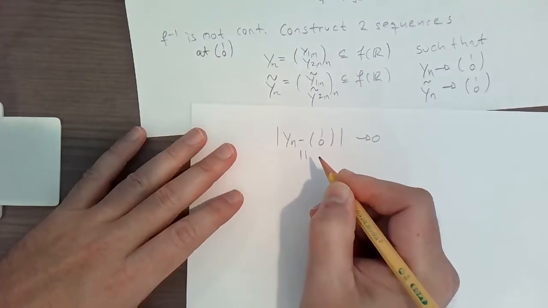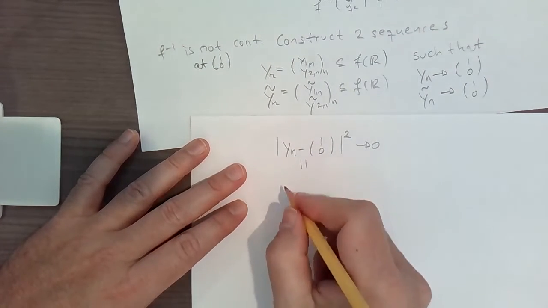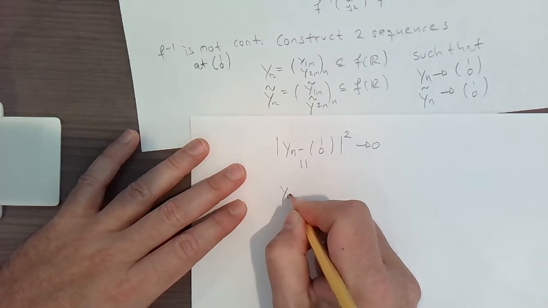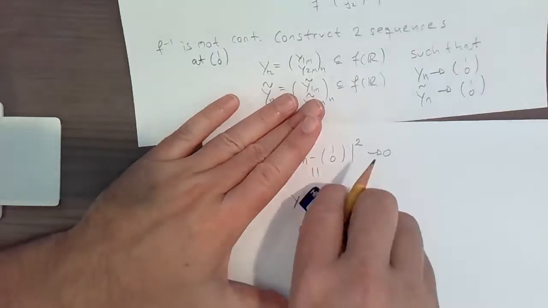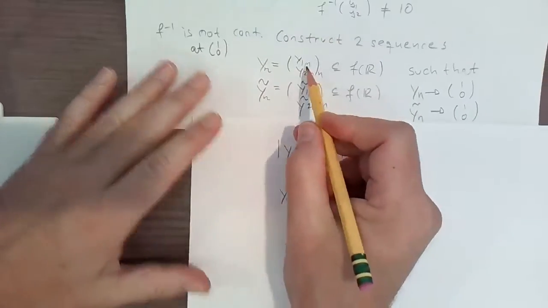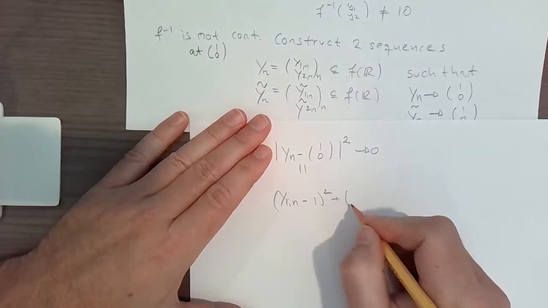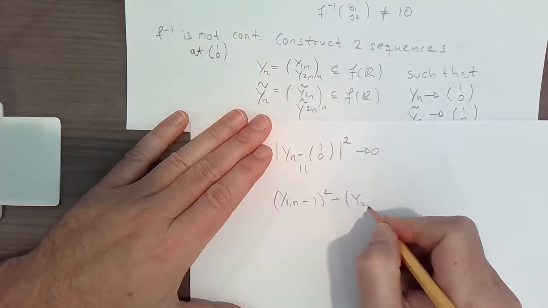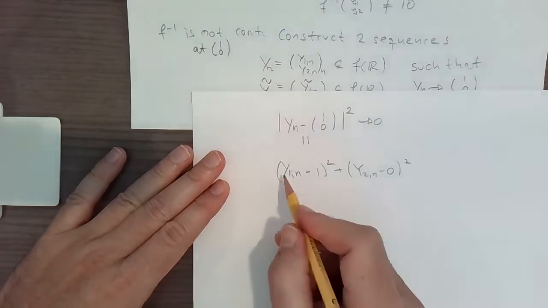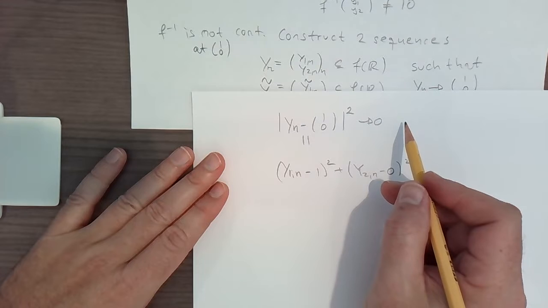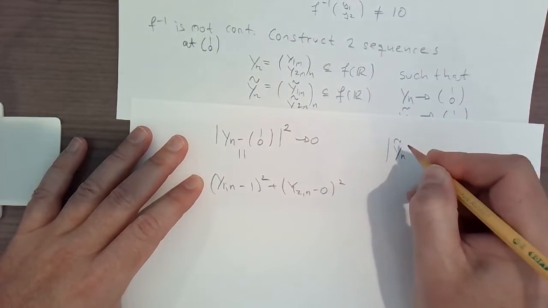This is equal to, it's easier if you square it. So typically in higher dimensions, you just square it, and then you'll do y_1n minus 1 squared plus y_2n minus 0 squared. This sum here is what goes to 0. And likewise, of course, you'll have it for the tilde sequence.